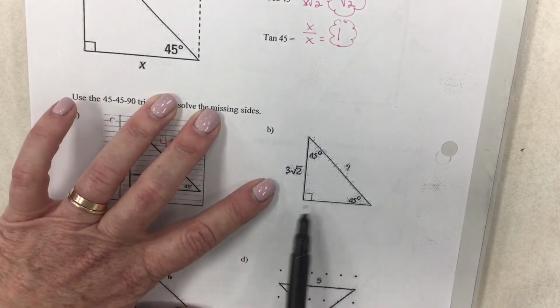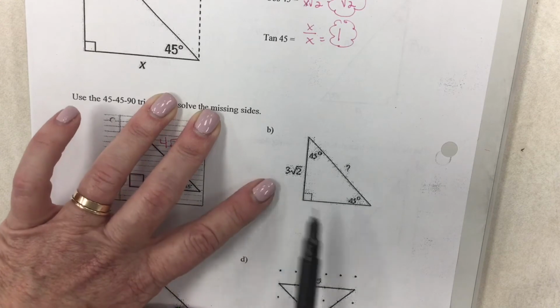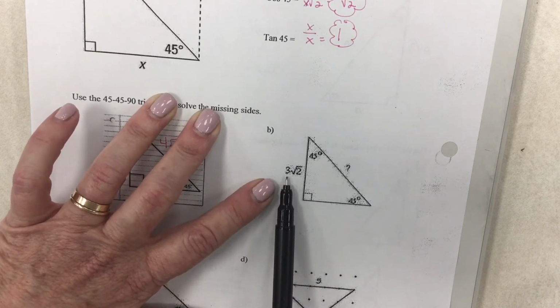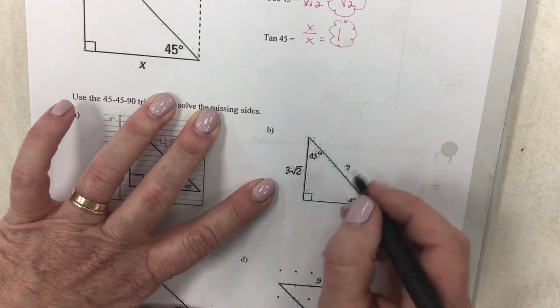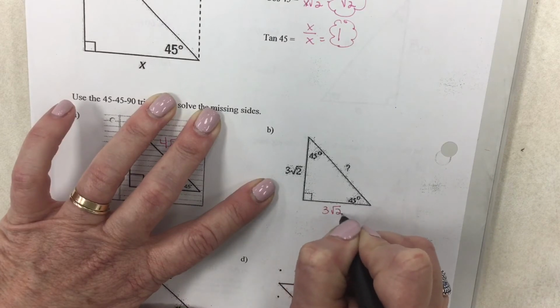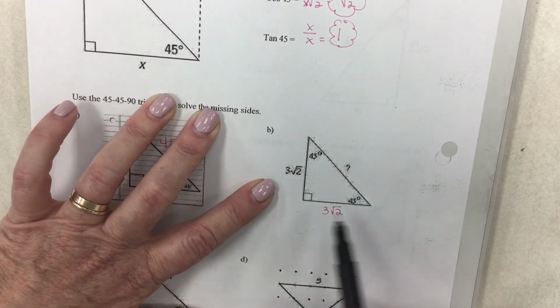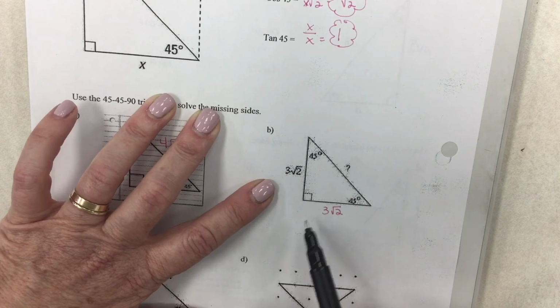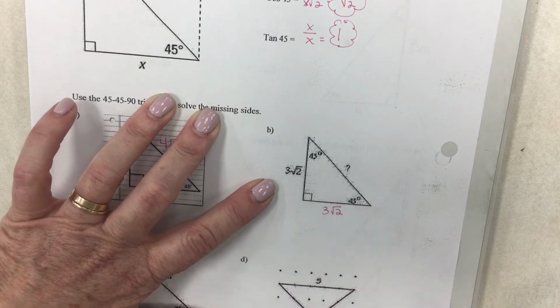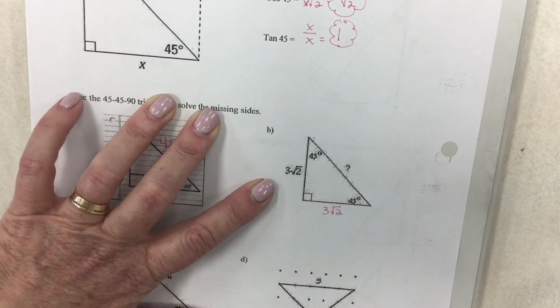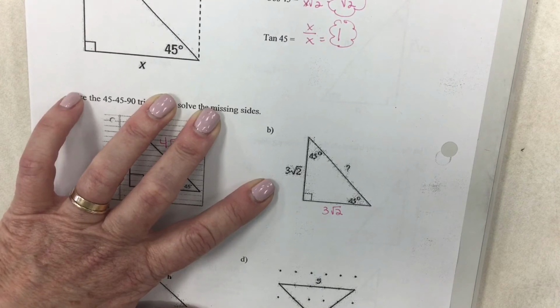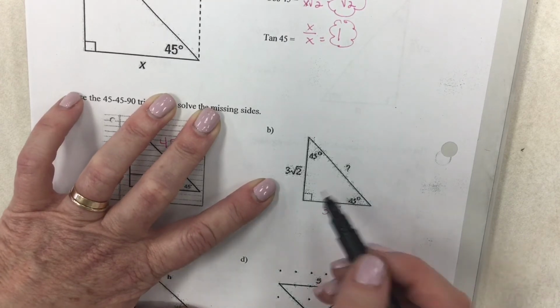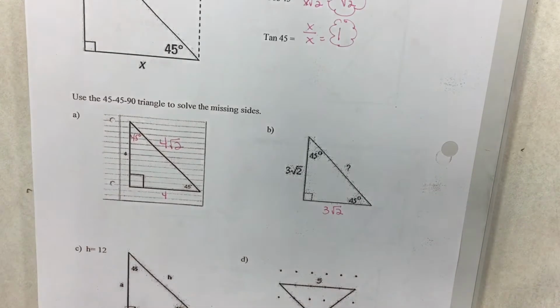All right, let's look at B. I have a 45-45-90. Therefore, I know that these sides are the same. So if this is 3 times the square root of 2, what's this side going to be? 3 times the square root of 2. Now, even though this side looks a little crazier than just 4, don't skip this step. If you're like, well, I don't know how to do this, absolutely you do. We're going to take the side, because if you keep it in context, it's the side times what gives us a hypotenuse in a 45-45-90.